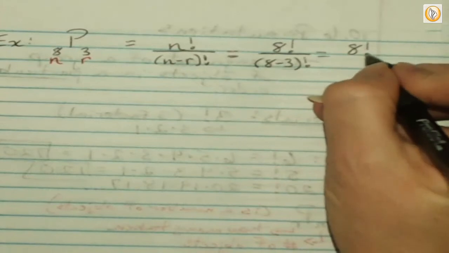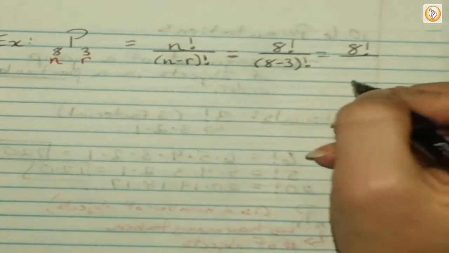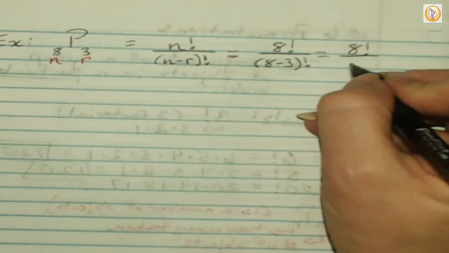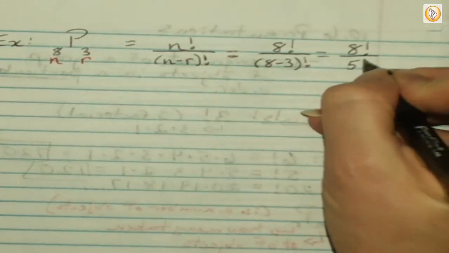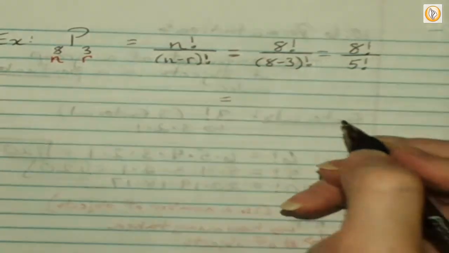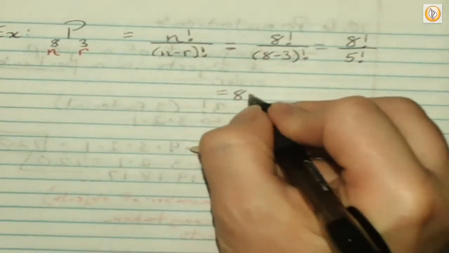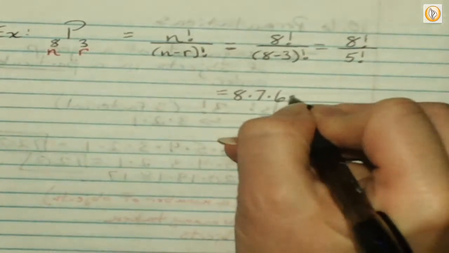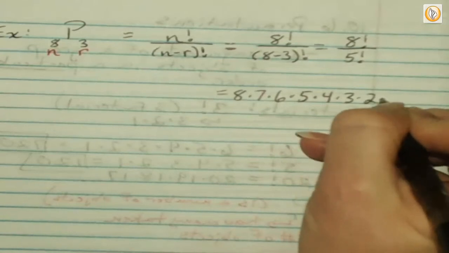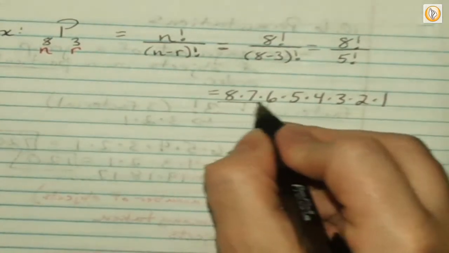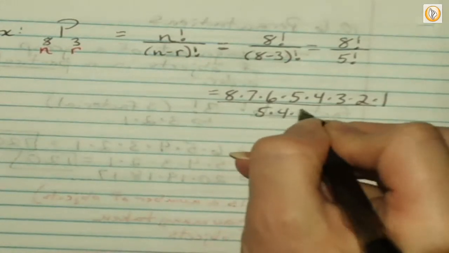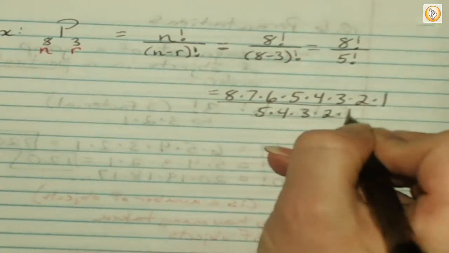So I have 8 factorial over what's 8 minus 3? 5. So 8 factorial over 5 factorial. I'm going to spread it out. I have 8 times 7 times 6 times 5 times 4 times 3 times 2 times 1 all over 5 times 4 times 3 times 2 times 1.